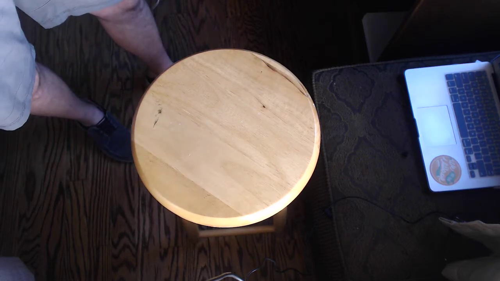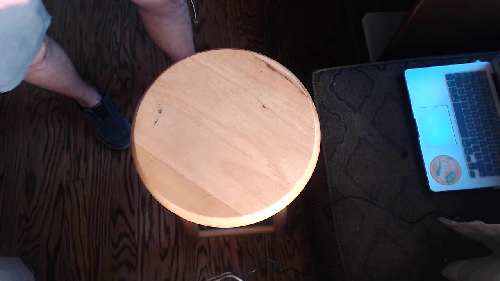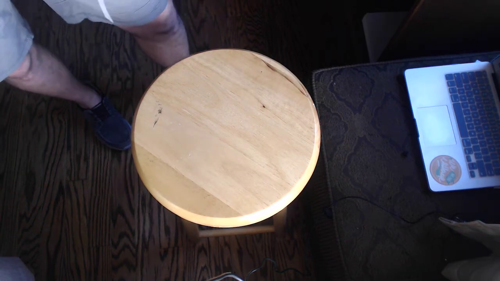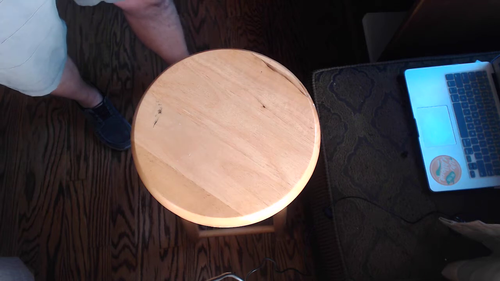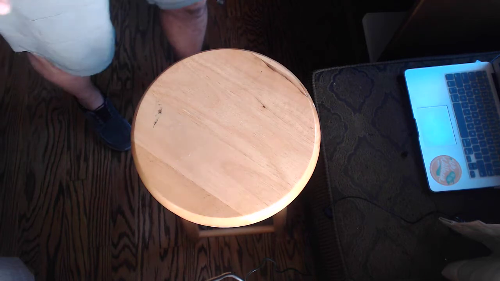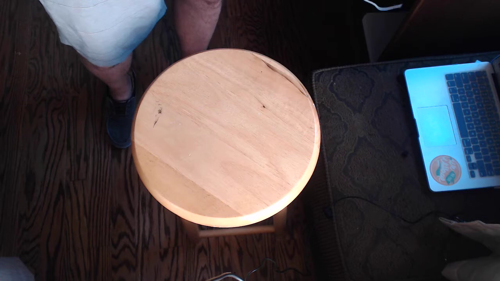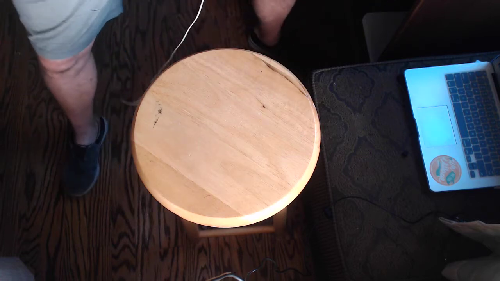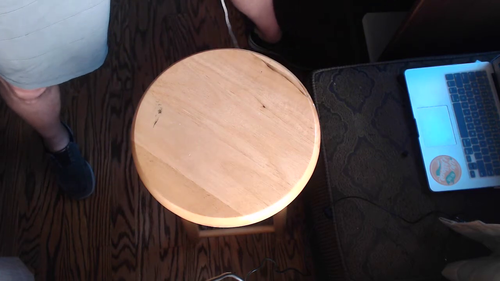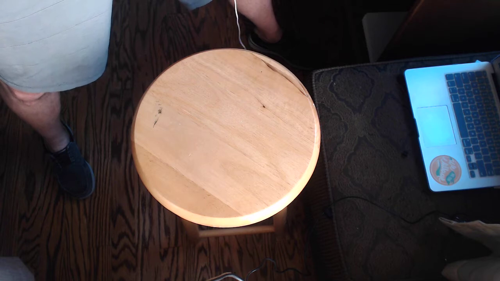First of all, find yourself a circle. So I just looked around and I had this stool, and so I have a circle. Now you can print out a circle, you can draw a circle, you can find a plate, I don't know, anything that is circular, doesn't matter the size of it, just get yourself a circle. All right, then what we're going to do is we're going to measure the circle.